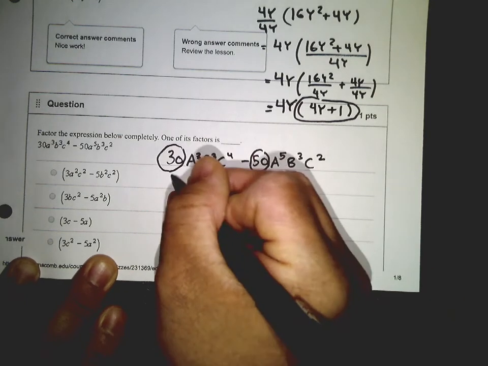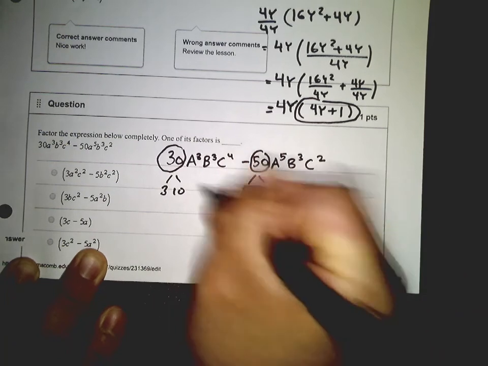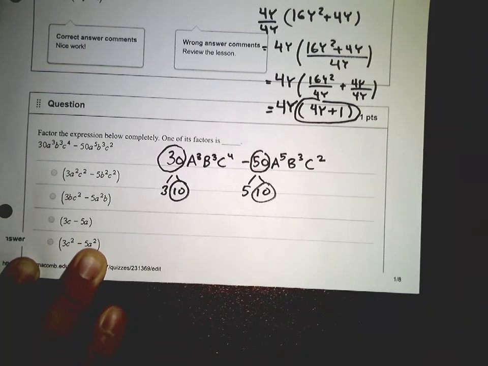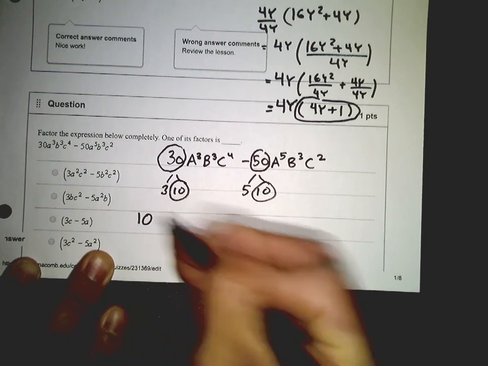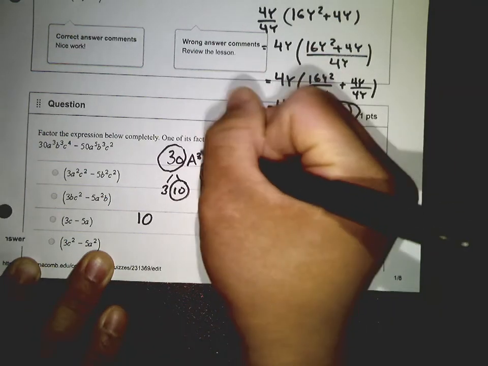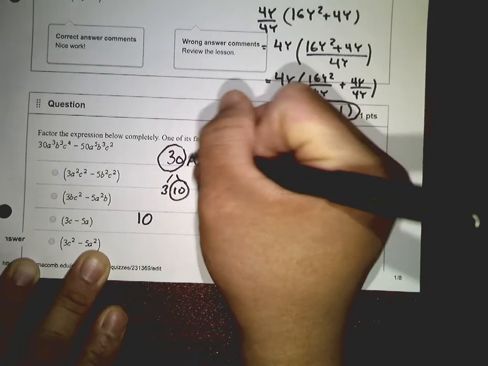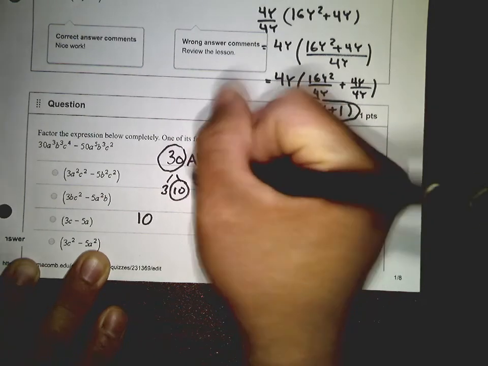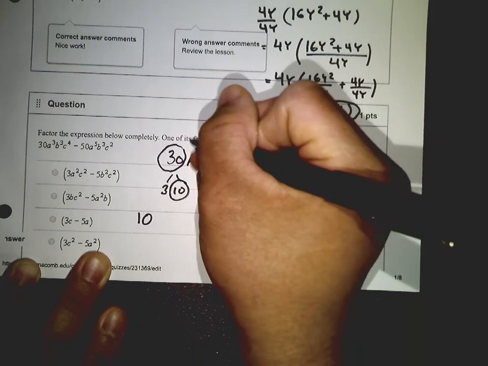Well, I know 30 is 3 times 10 and 50 is 5 times 10, so 10 is the largest number that goes into both of these. So I have a 10. Then I see here I have a to the third and a to the fifth. So the greatest number of a's that goes into these is a to the third.